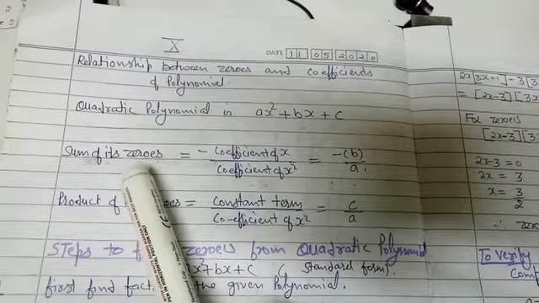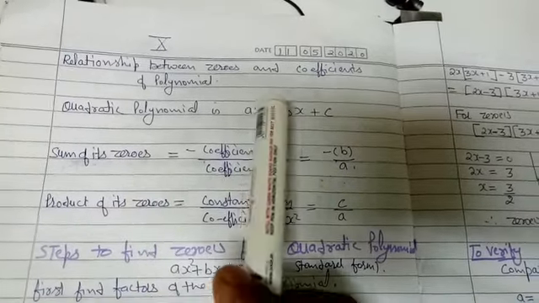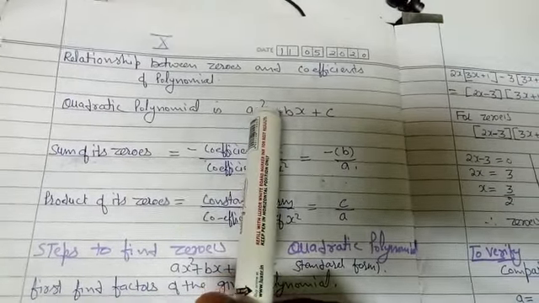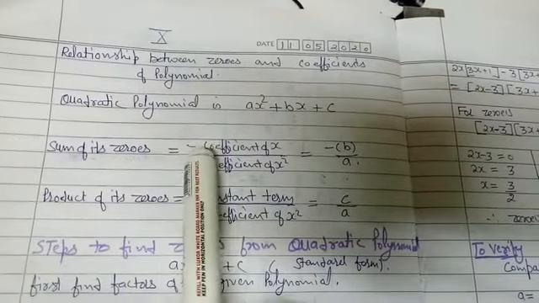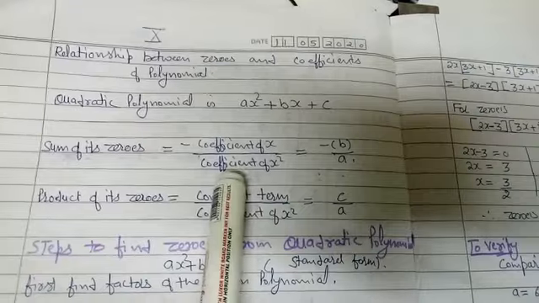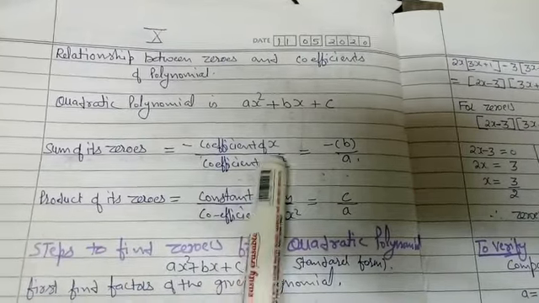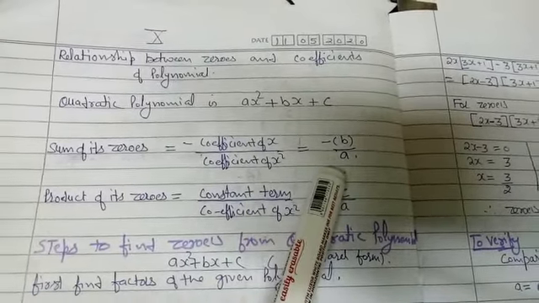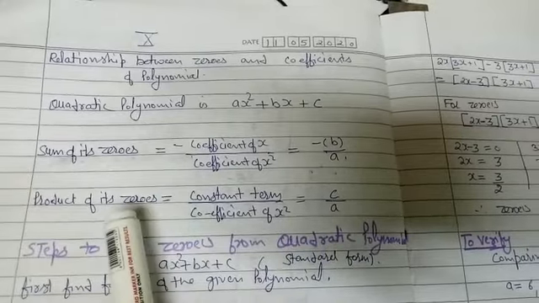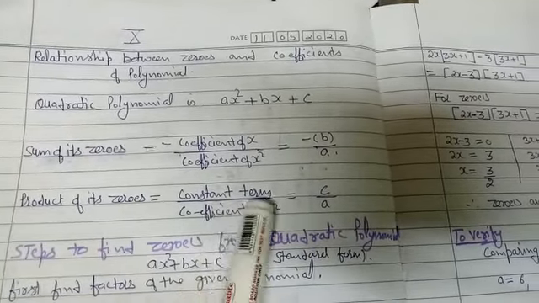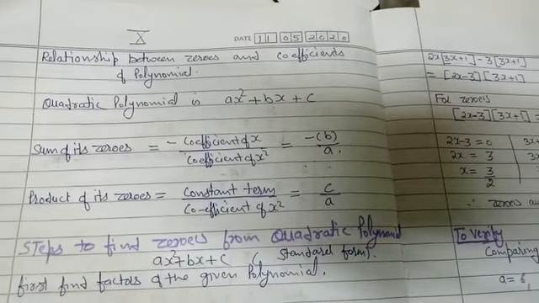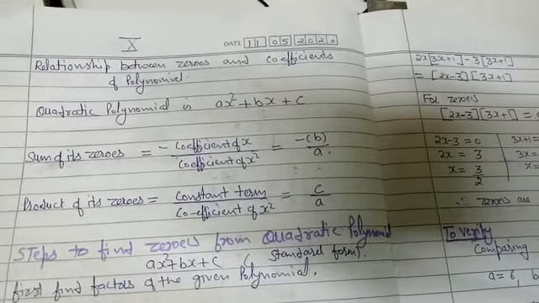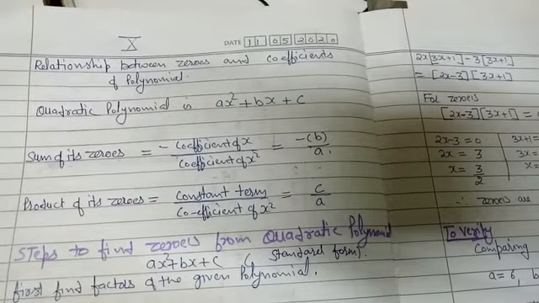So the relation is the sum of its zeros. In a quadratic equation we know there are 2 zeros. The sum of those zeros is equal to minus coefficient of x upon coefficient of x square, which is equal to minus b upon a, and the product of its zeros is the constant term upon the coefficient of x square, which is equal to c upon a. So this is the relationship between the sum of zeros and the product of the zeros.